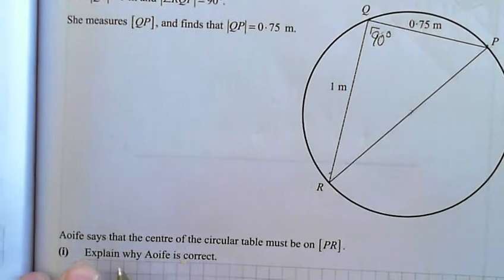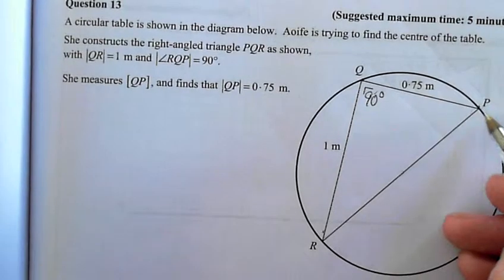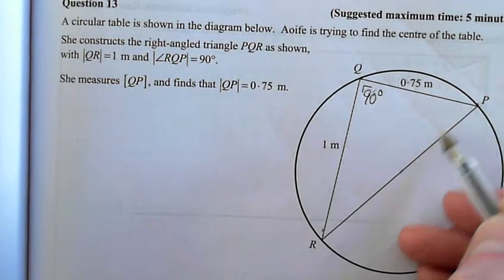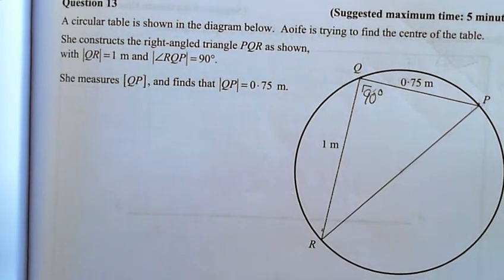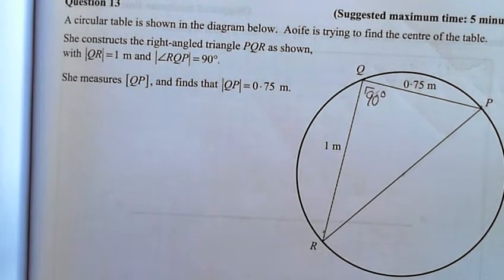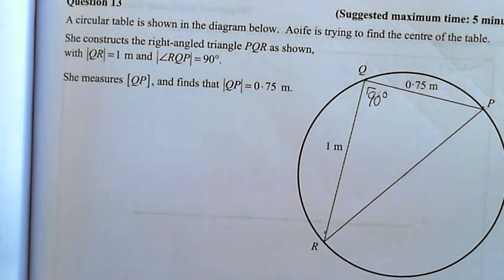Aoife says that the centre of the circle table must be on PR. She says that the centre of the table is along here somewhere. Explain why Aoife is correct. Why is she correct?